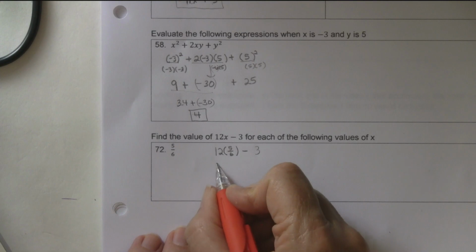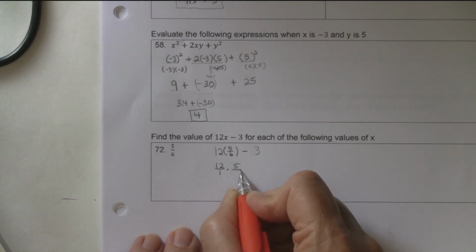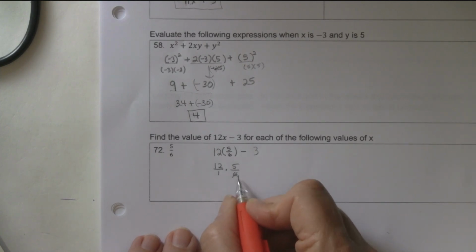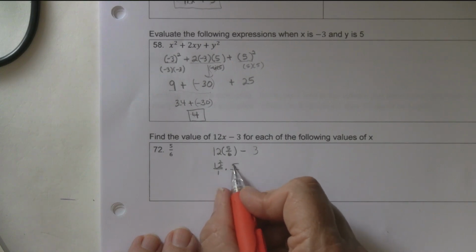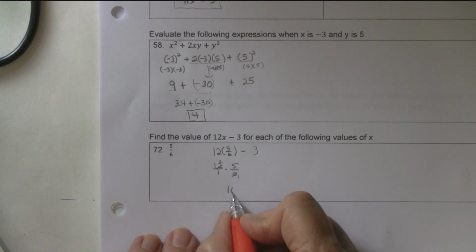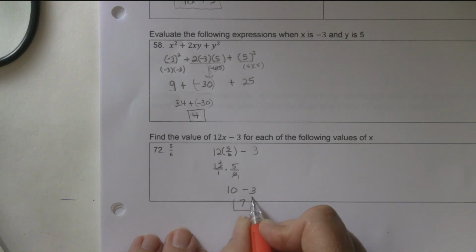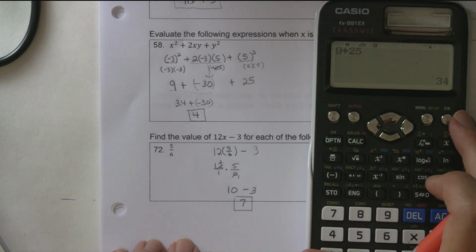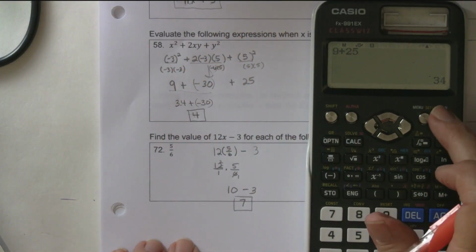So this is 12 over 1 times 5 over 6. And 6 goes into 12 twice. So this really becomes 10 over 1. So this is 10 minus 3, which is 7. And you're certainly okay to put it in your calculator, and this one too. You can put it in your calculator if you wanted to.